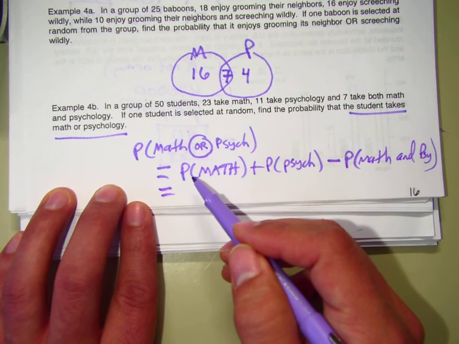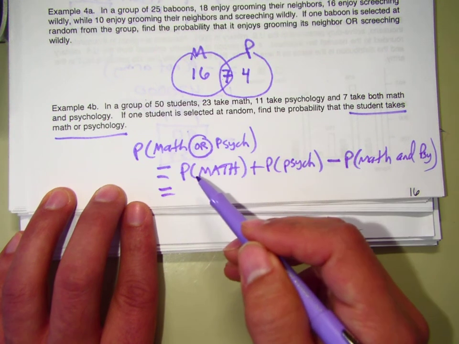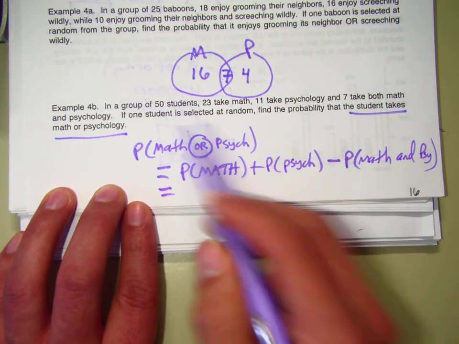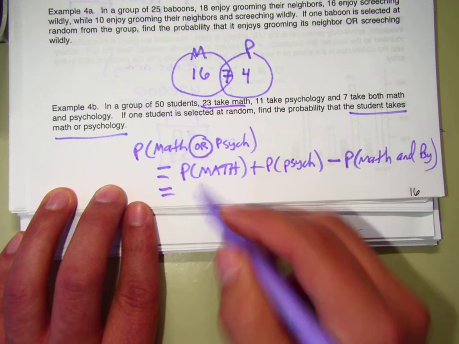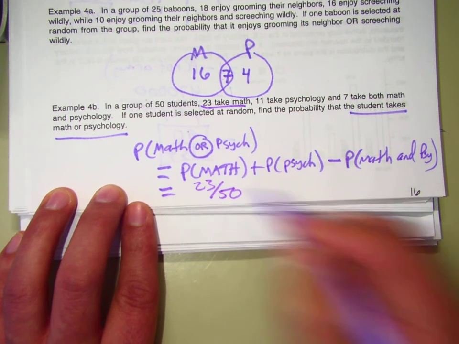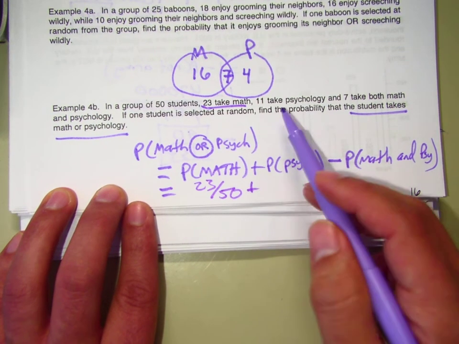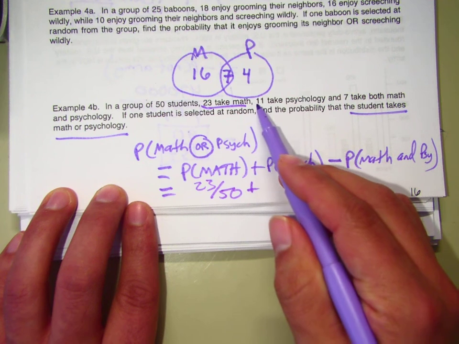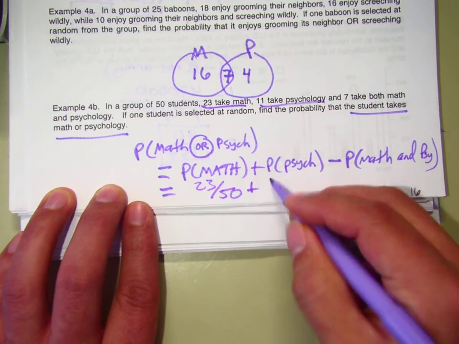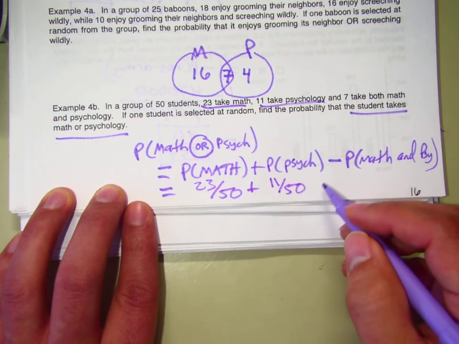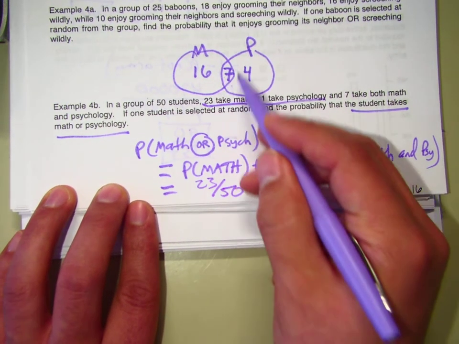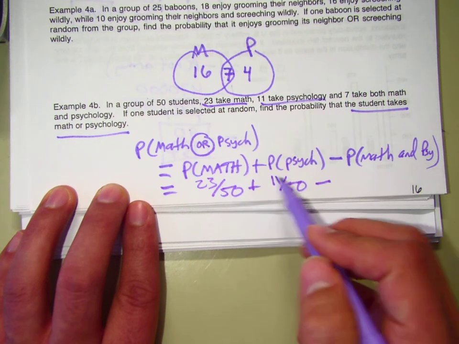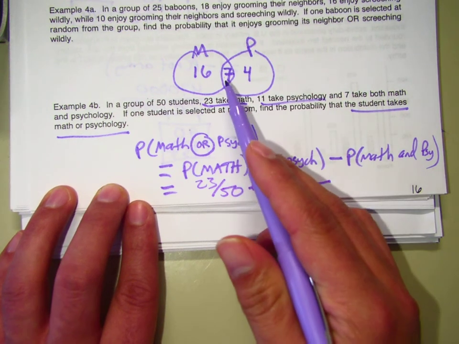If I figure out what the probability is that we're in a math class, well, 23 out of 50 are in math, right? Plus, how many are in psych? 11 are in psych. However, you can see in this circle that we've counted 7 people twice.